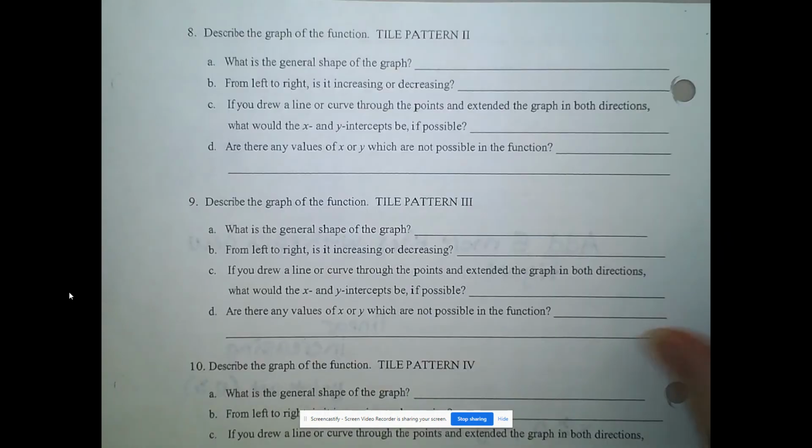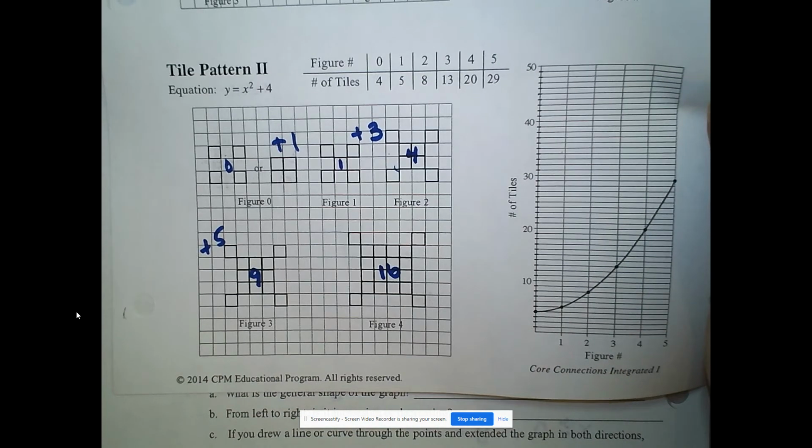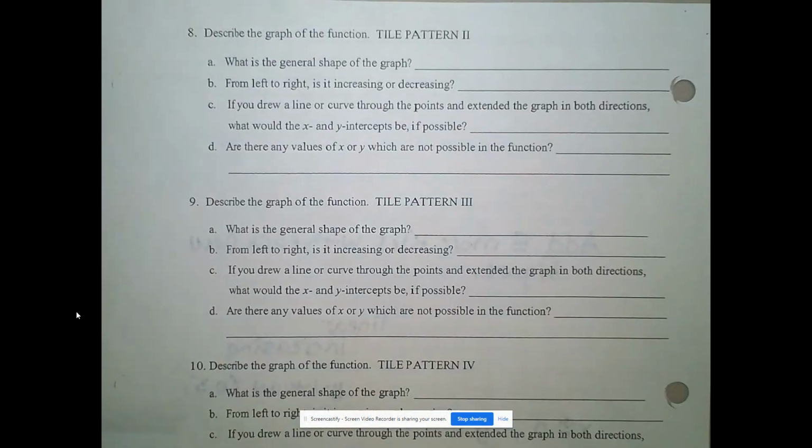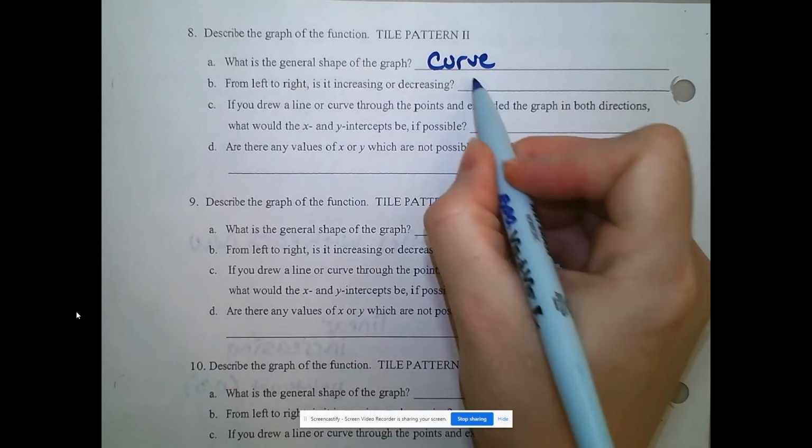Let's specifically talk about pattern 2. So pattern 2, you'll remember we went +1, +3, +5, and we were increasing the amount of increase. It was a curve. What is the general shape of the graph? Okay, so we're like, that's no problem. That was a curve, and it was increasing.